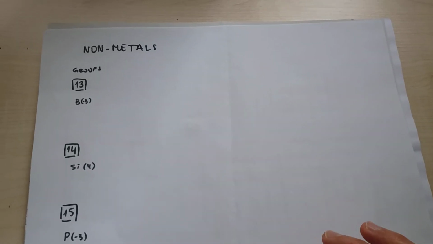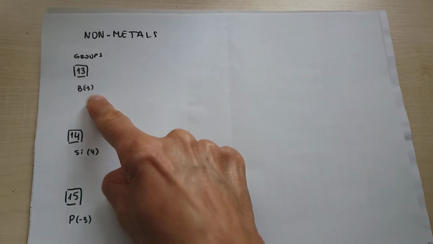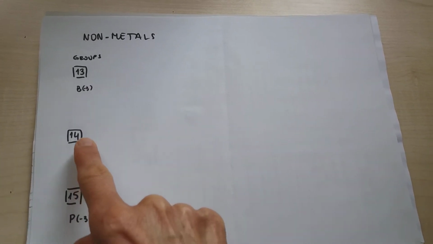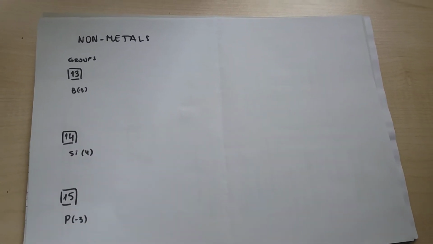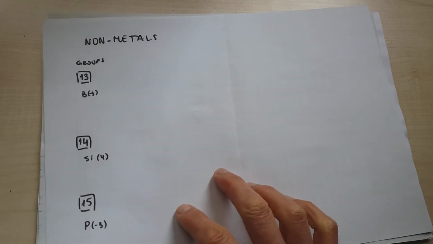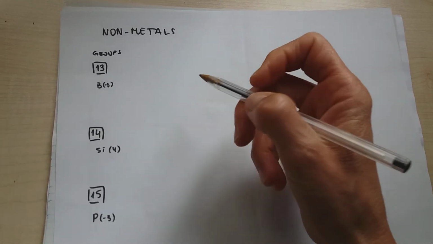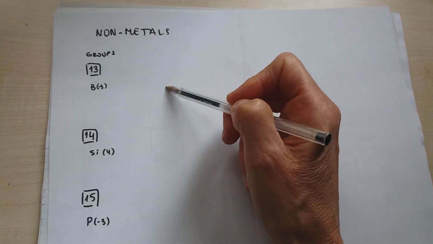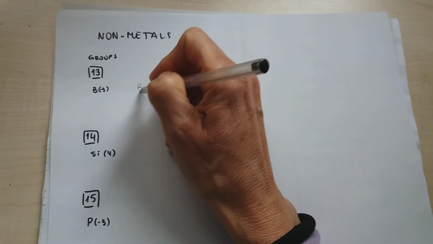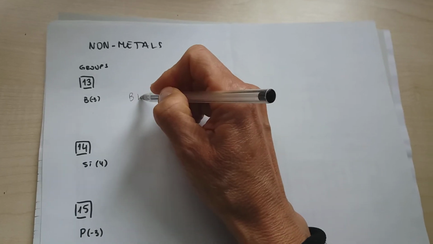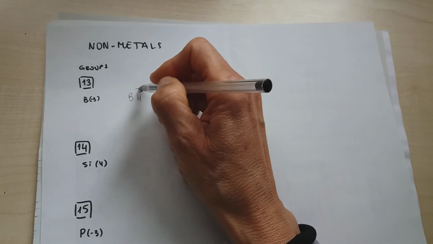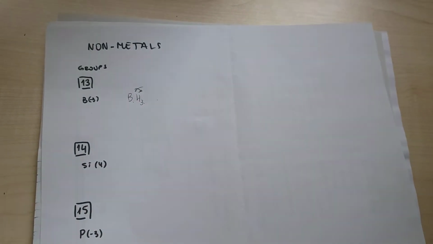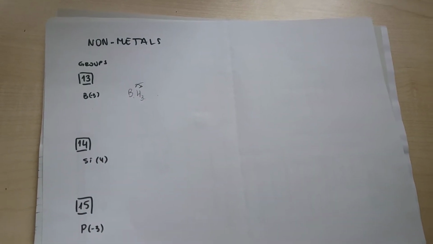Here we have the example of boron, which is in group 13, and silicon, which is in group 14, and phosphorus, which is in group 15. Okay, so they are going to be formed, as we said, first the non-metal and then the hydrogen. So it's boron first, then hydrogen, they exchange the valences. Boron gives valence 3 to the hydrogen, and this is going to be the formula finally.